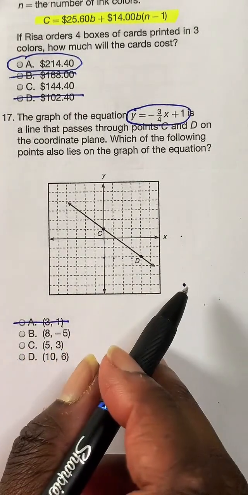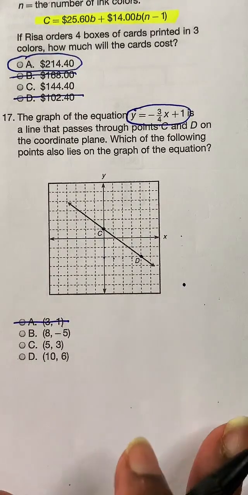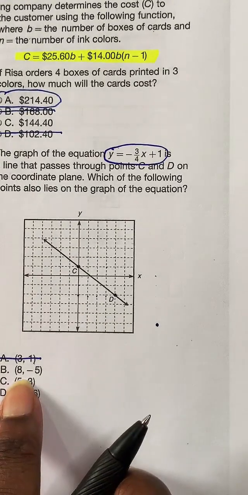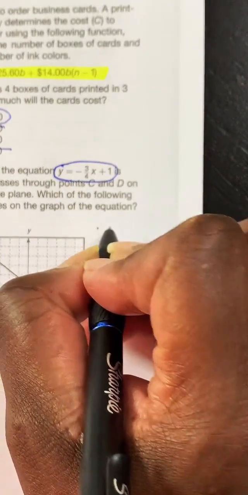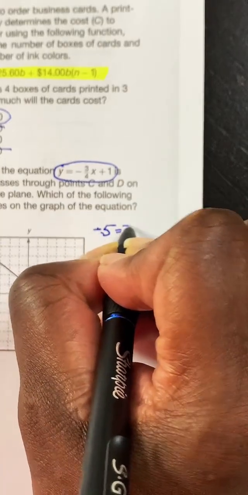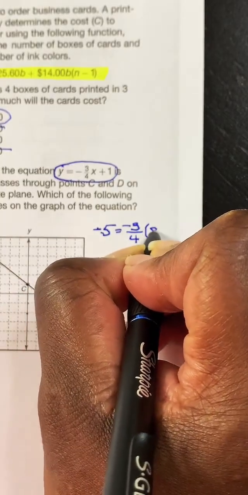That looks pretty promising. Since it looks promising, let me be sure. So 8 is my x value, and I have my -5 as my y value.